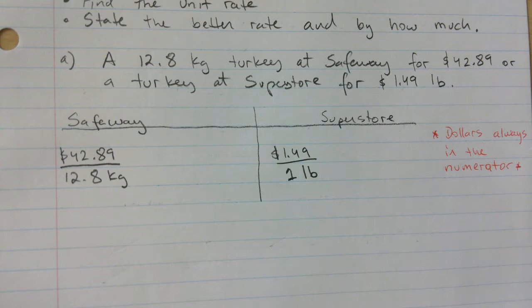Some students will flip it and put 12.8 kilograms and how much they paid. It's not wrong, but it's easier if we're all on the same page and always have the price, because most stores list the price per amount. So let's stick with that.